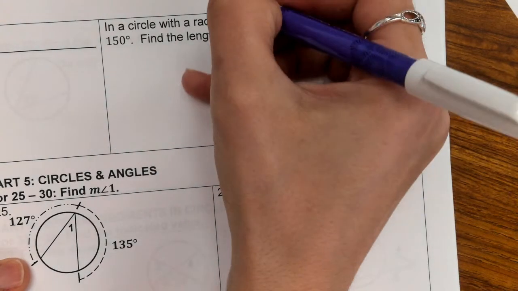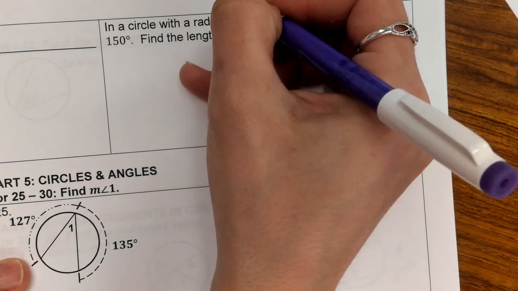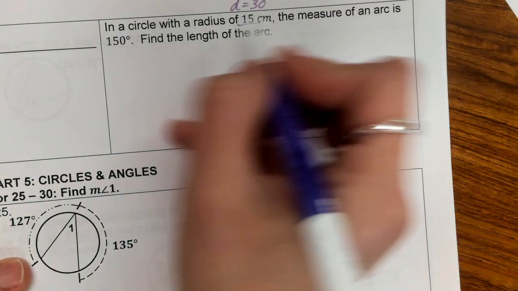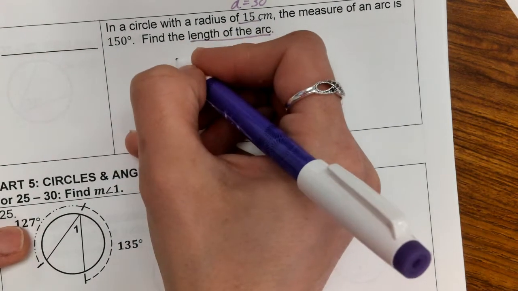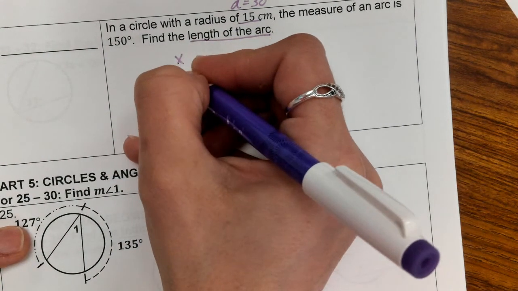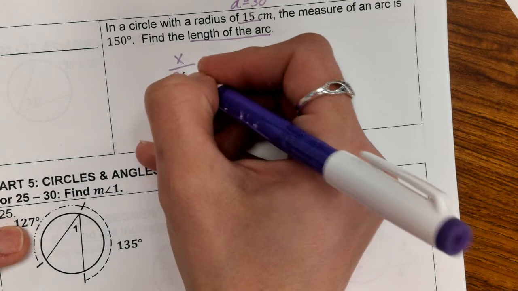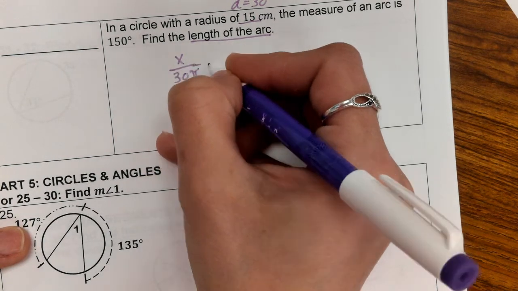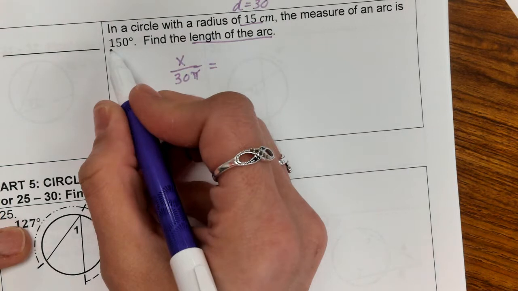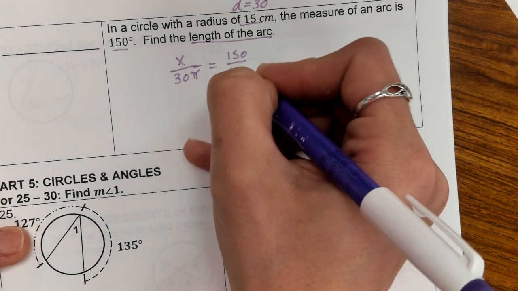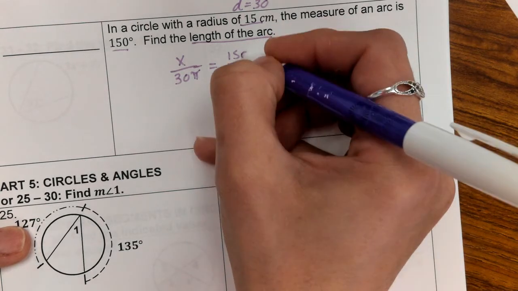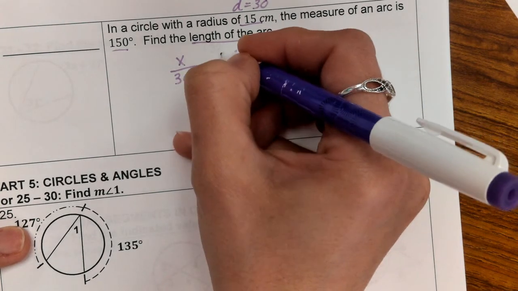So we need to understand this is our radius, so our diameter is going to be double, because we're looking for arc length, the length of the arc. We're going to need the circumference. So we're going to have x, because that's what we're looking for, the arc length, over our circumference of 30 pi is equal to our angle measurement, 150 over 360. This will simplify to 5 over 12.